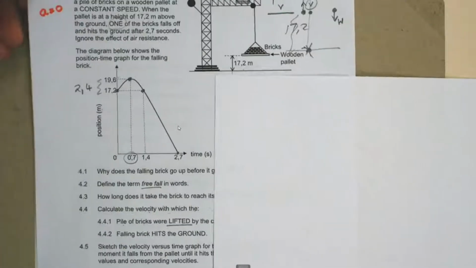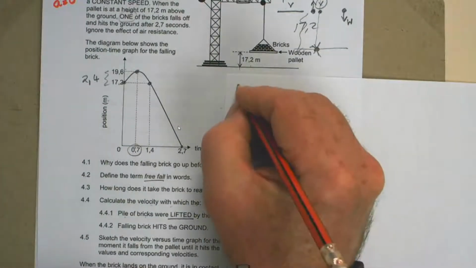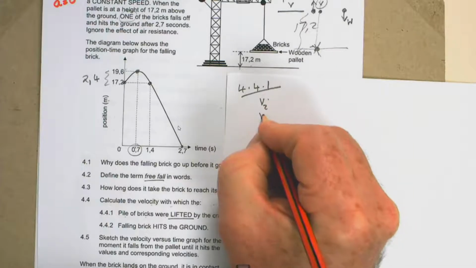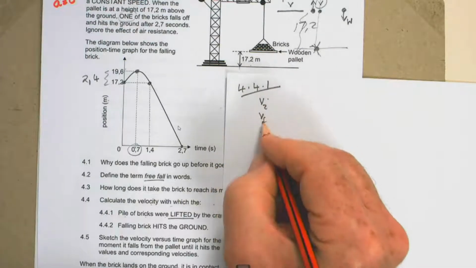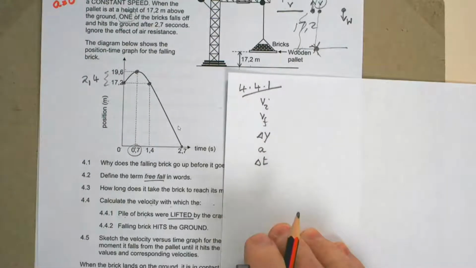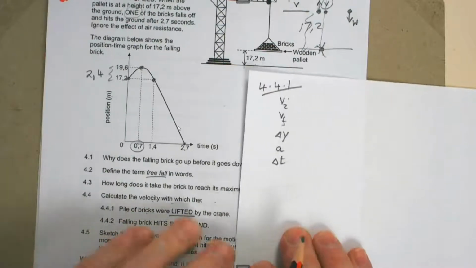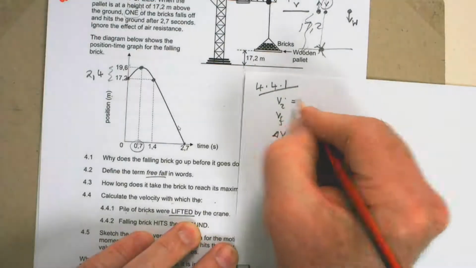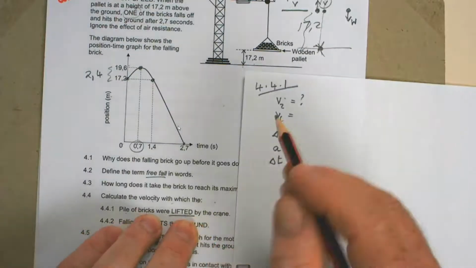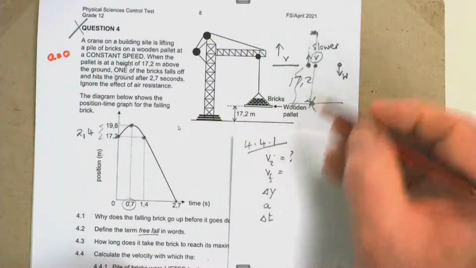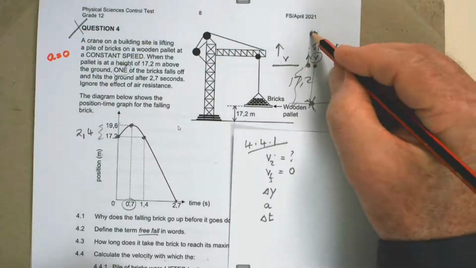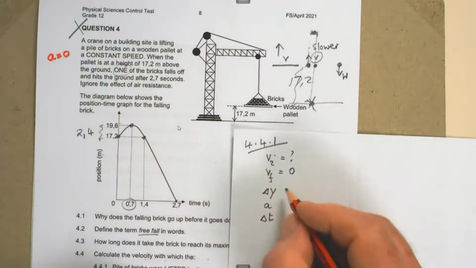To put everything on the screen is now a little bit of a challenge. So let's say this is 4.4.1. Right, so a nice way to do this is to list your values. So it is initial velocity, final velocity, the displacement, the acceleration, and the change in time. Okay, now the velocity at which it was lifted, obviously that will be your initial velocity, right? Because if we use the brick, we know, and let me bring this down. The brick has a final velocity on top, so the final velocity of the brick is 0. And from there to there, we can take it from there. Right? We know it is 2,4.